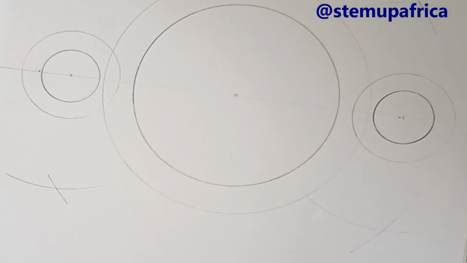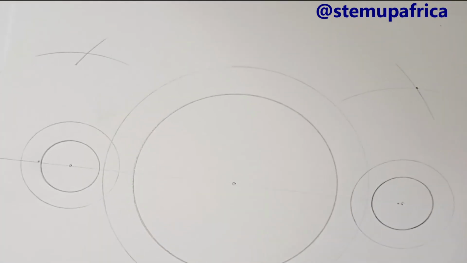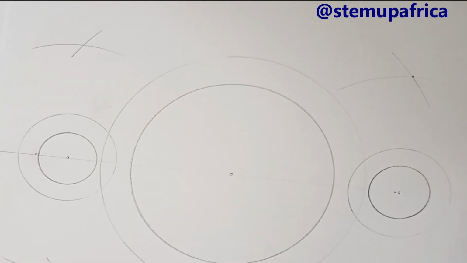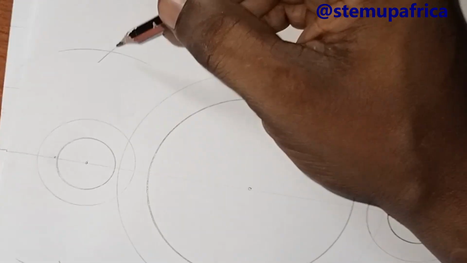So we now have a meeting point for the bisector of the 2 external tangents. We now have a meeting point. So the 2 meet here. The 2 meet at this point. They meet at this point, and they meet at this point.